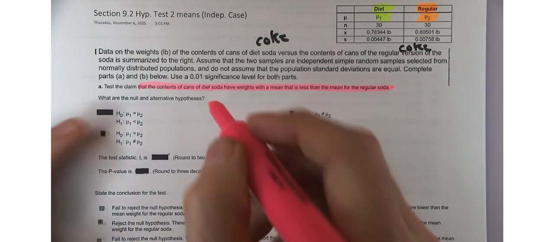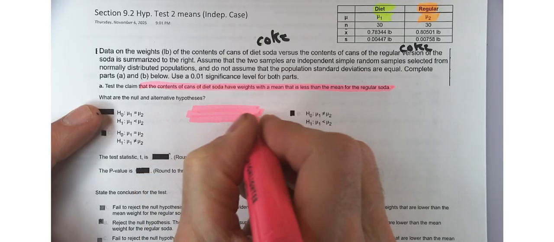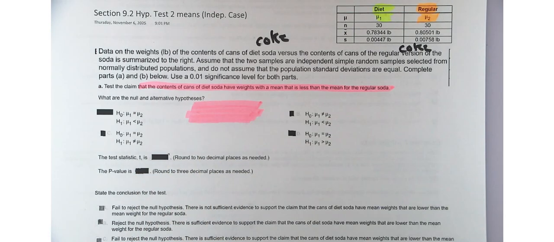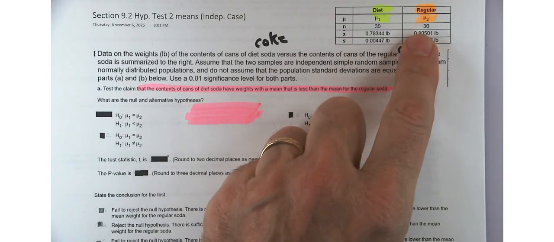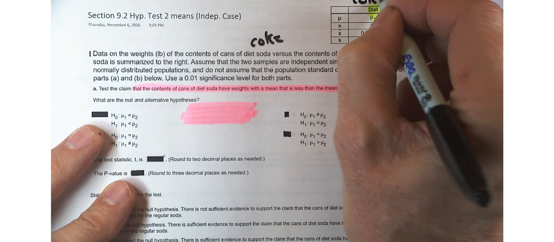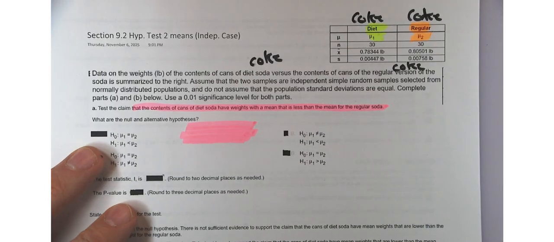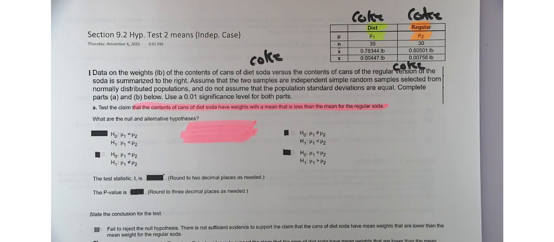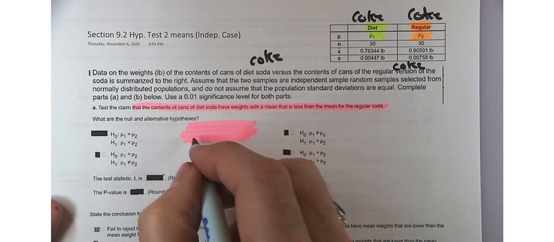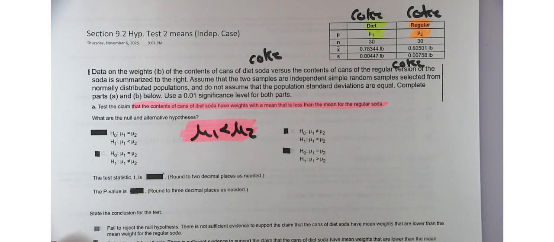How would you write that claim in terms of symbols? What would that look like? We're going to use mu1 for Diet Coke, mu2 for regular Coke. So what would that claim look like in terms of symbols? Mu1 is less than mu2? Yeah, mu1 is less than mu2. So there's your original claim.